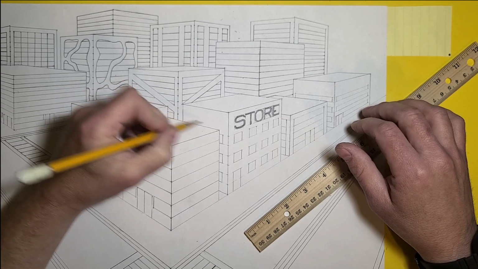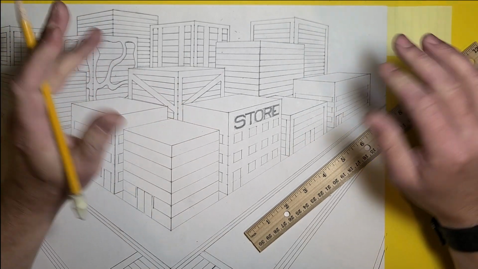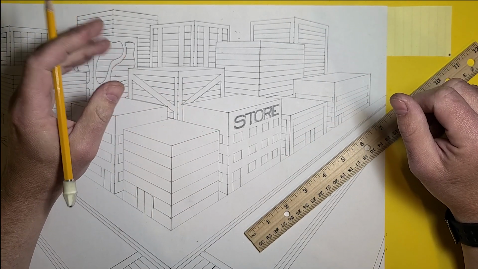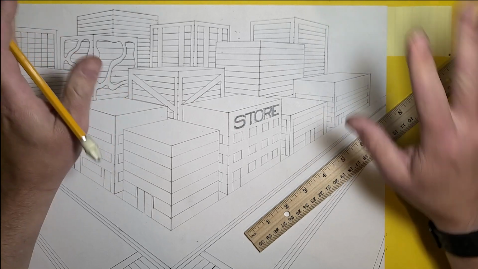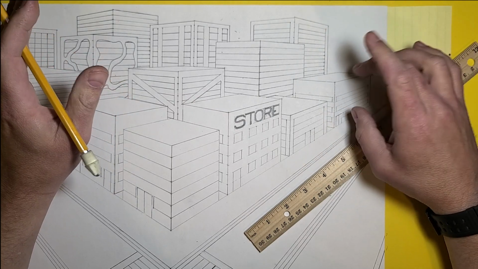And if you want to, you can put that same word over here on this side, and that way it's visible from both sides of the building. But what I'm going to focus on next is actually going to be doing a billboard.